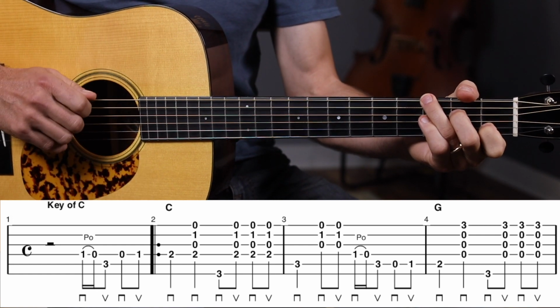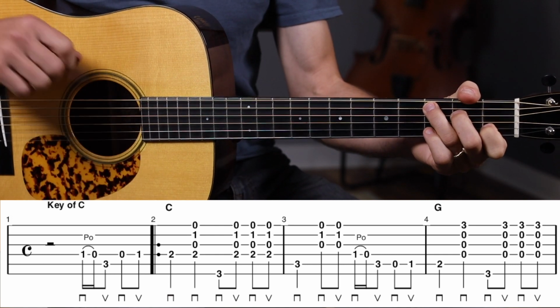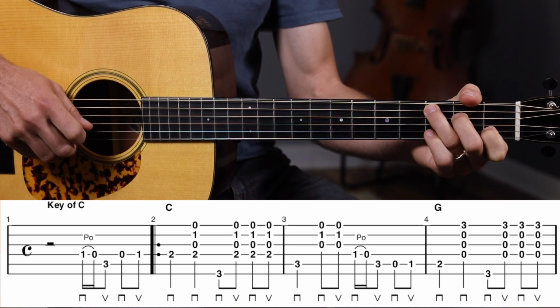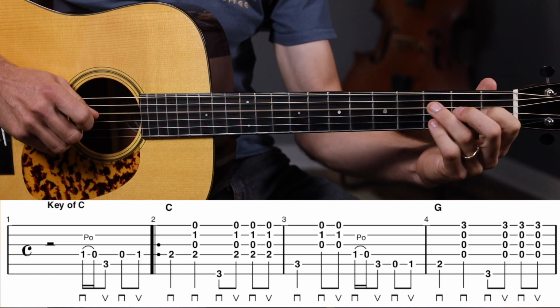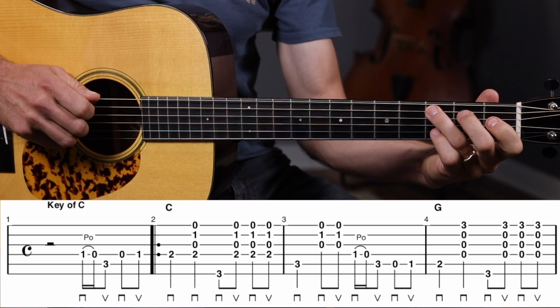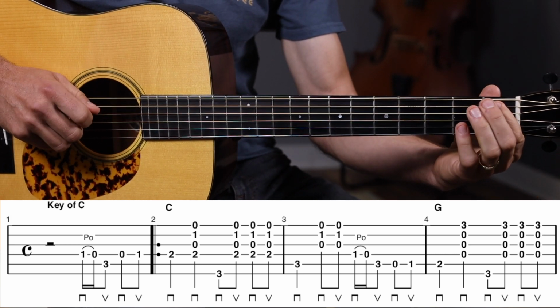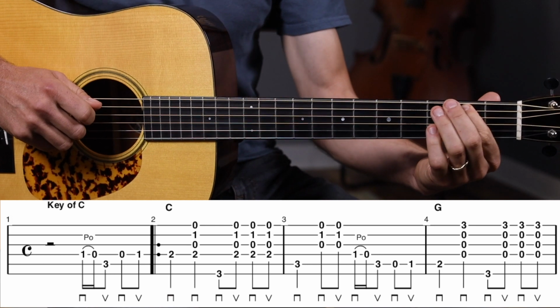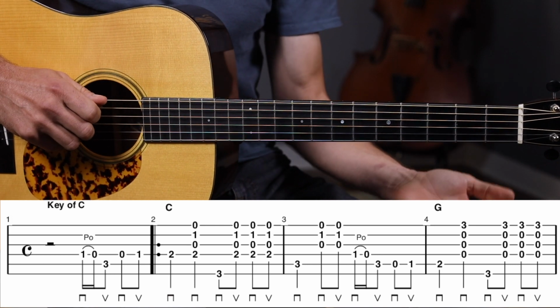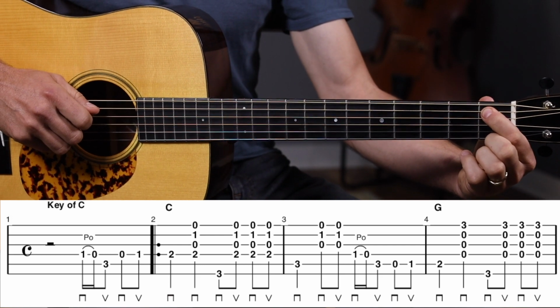Then measure 3, play the A string, 3rd fret, down, up. Here's our flatted third again, our little motif rhythm here. But now we're gonna walk into the B note on the G chord. So open A, 1st fret, 2nd fret. Now if you notice, the last note in measure 3 is on the 1st fret there, and that is a B flat note, okay? That's the flatted third of G.